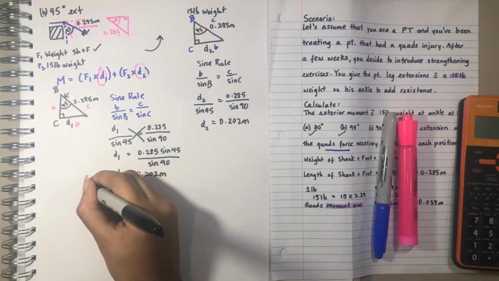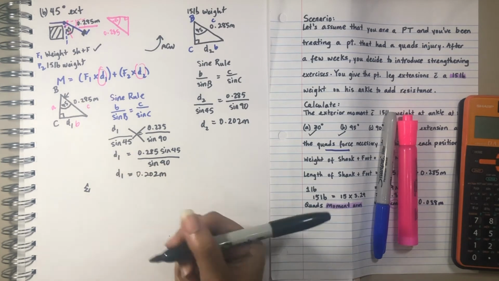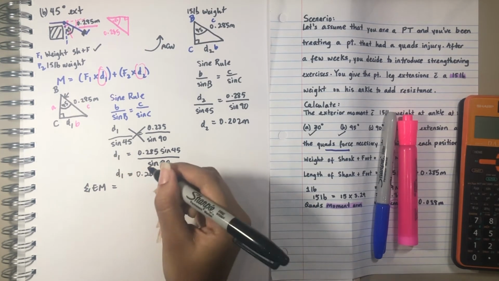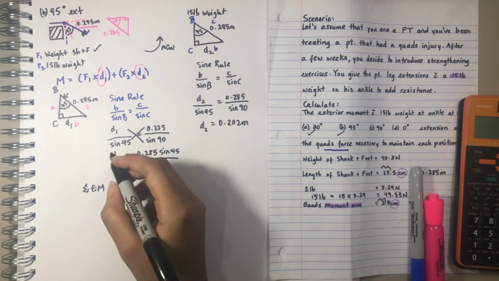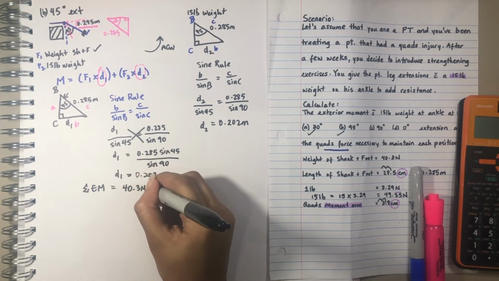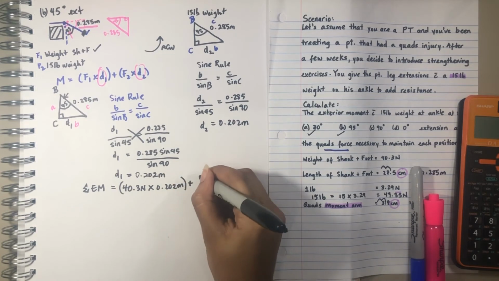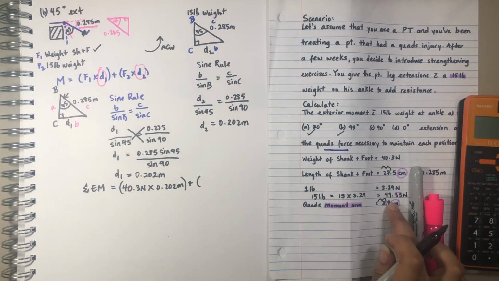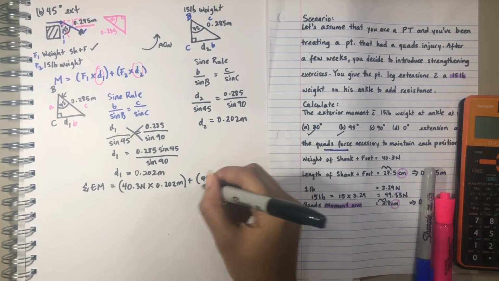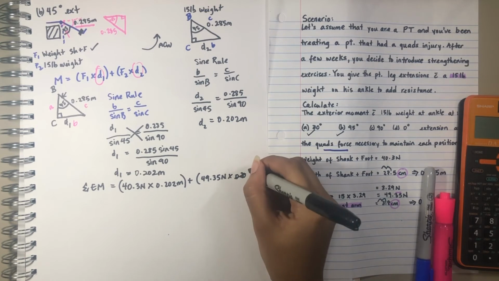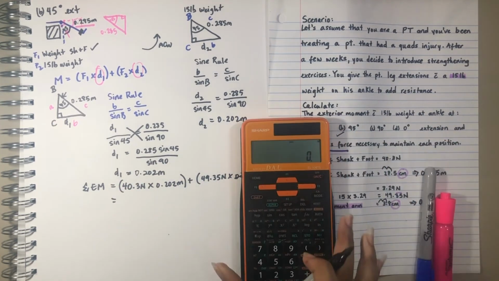So we can say the total, or the sum of, well, in the last question we used anti-clockwise because of this motion, but in this one we can say exterior moment is equal to F1, which was the weight of the shank and foot, and we know the weight of the shank and foot was 40.3 newtons, by d1, which is what we calculated here, 0.202 meters, plus F2, which was the 15-pound weight, and when we converted it to newtons, because forces are in newtons, was 49.35 newtons by the same perpendicular distance, 0.202 meters, right?